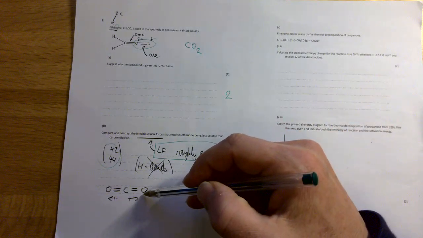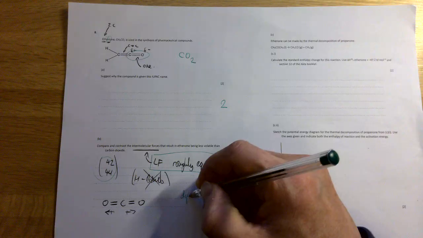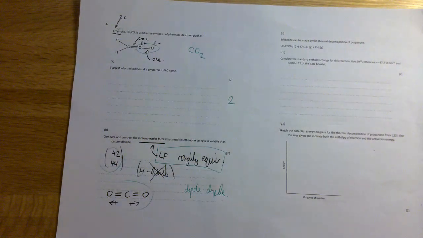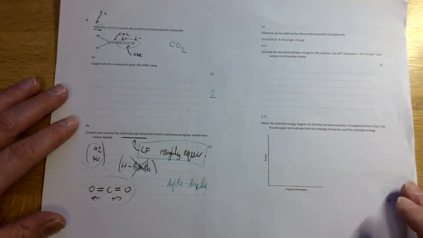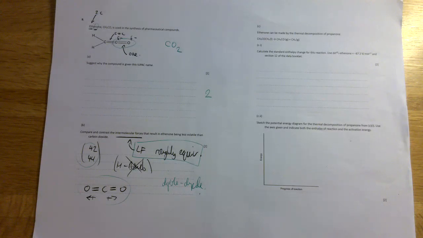What you had to spot and go into is that carbon dioxide is a non-polar molecule because it's got polar bonds which cancel out, whereas ethenone has got a polar bond and that doesn't cancel out. It's a non-symmetrical molecule overall. And so ethenone makes dipole-dipole, whereas carbon dioxide makes London forces only. So that was a relatively poorly answered question, yet not beyond the realms of all of you, most of you getting it in an exam. So we can fix that up.